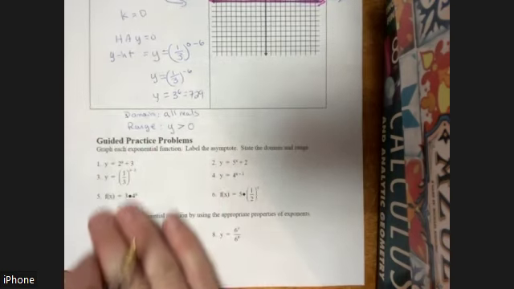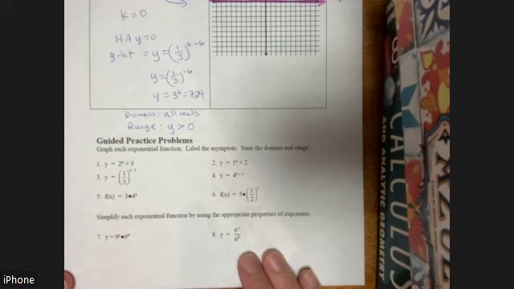So now you're ready to try the guided practice, numbers 1 through 8. So please try all of them. There is an answer key available.